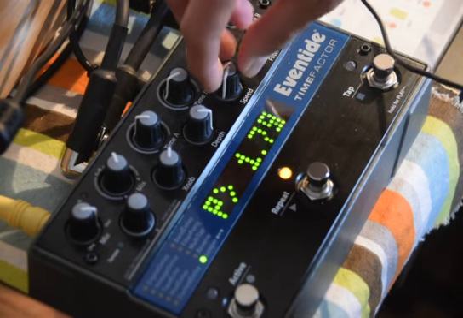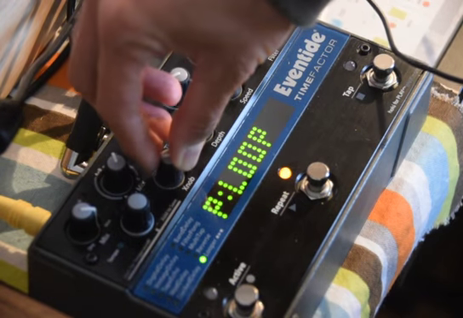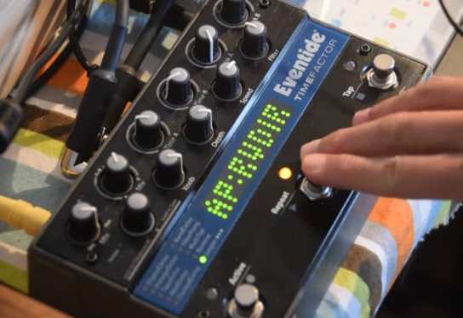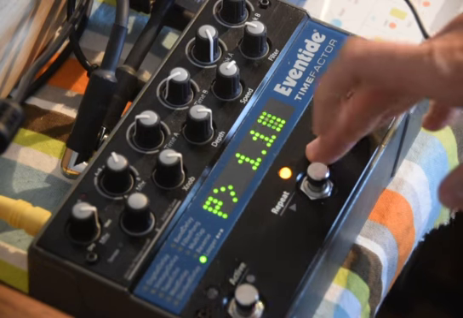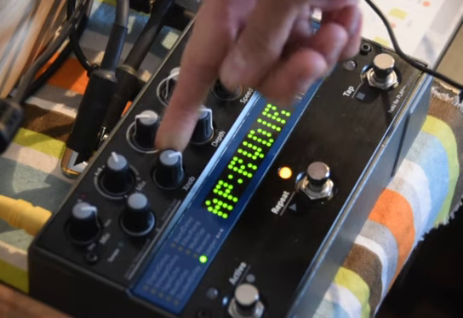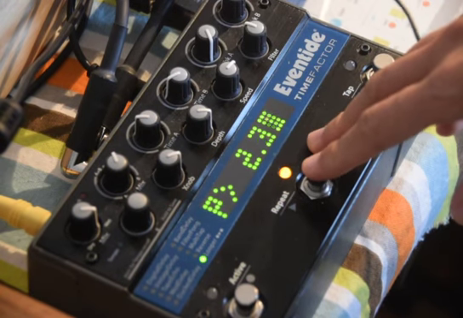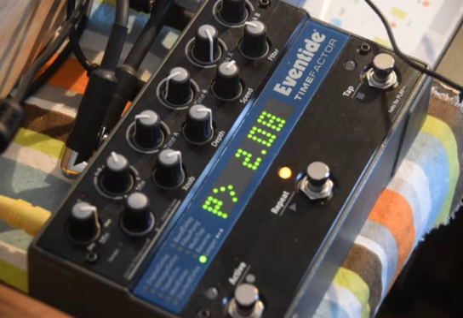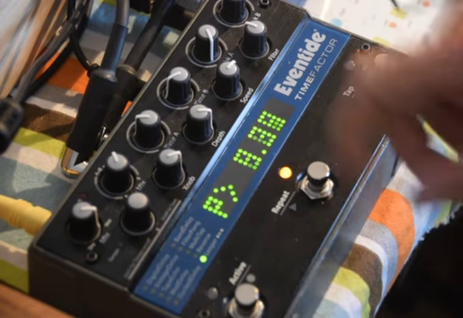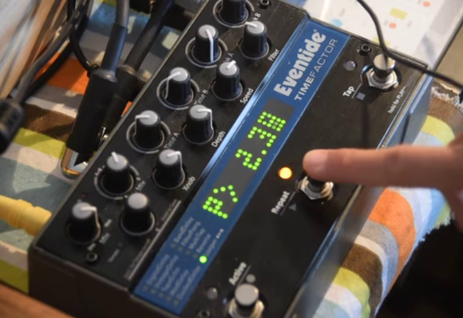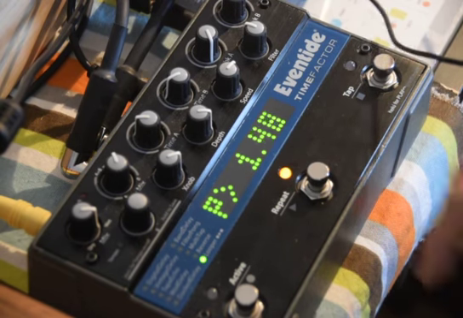The other way of playing a sample in reverse is to turn the mode into reverse direction, so that when you tap the play knob, it plays in reverse. Tap it again, it goes forward. Tap it again, it goes backwards.